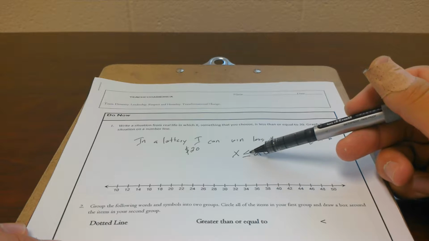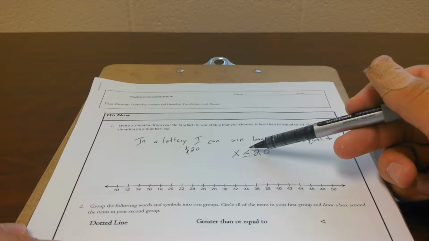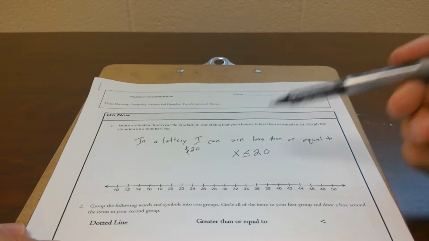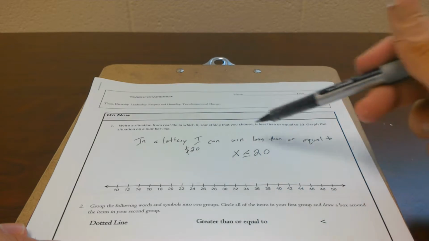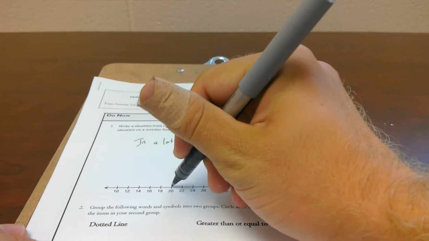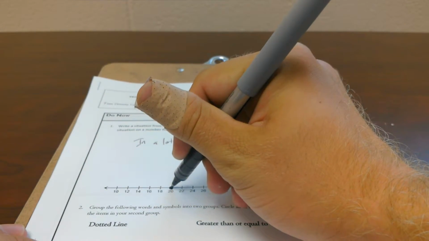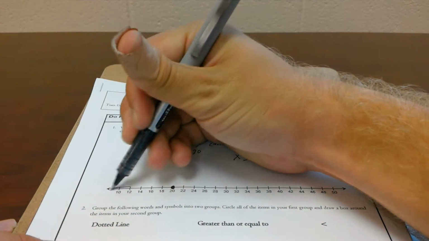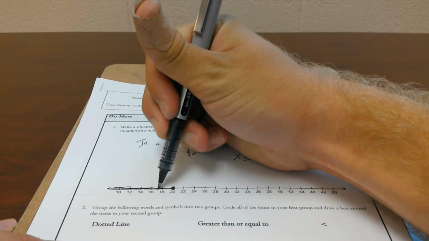This is our less than, and then with the line on the bottom, it makes it less than or equal to. So now looking down at my number line, I want to see how I can plot this situation on here. So I'm going to go to 20, and I'm going to make a closed circle because 20 is included, and then I'm going to shade this direction.